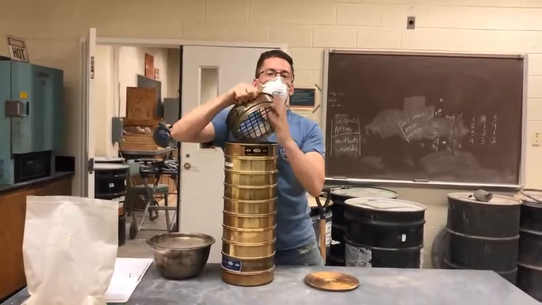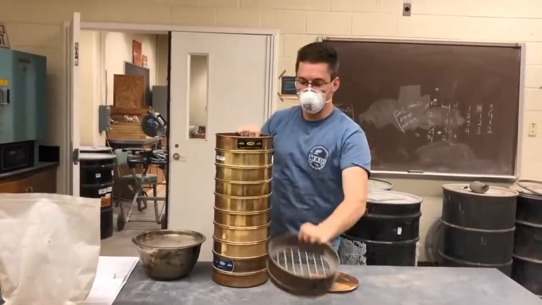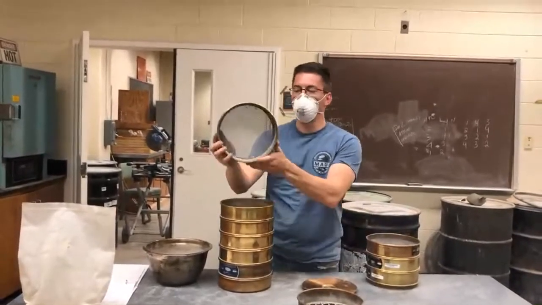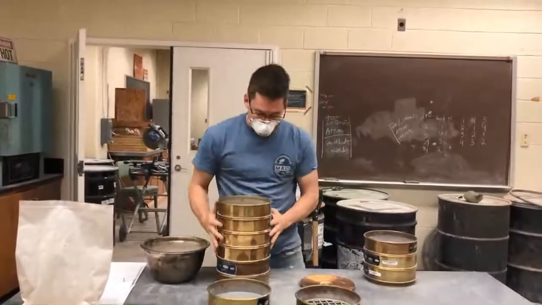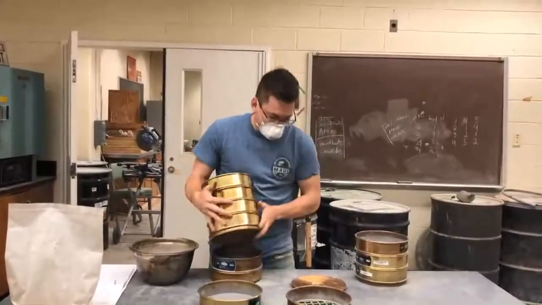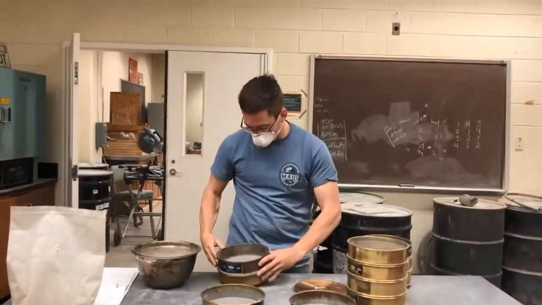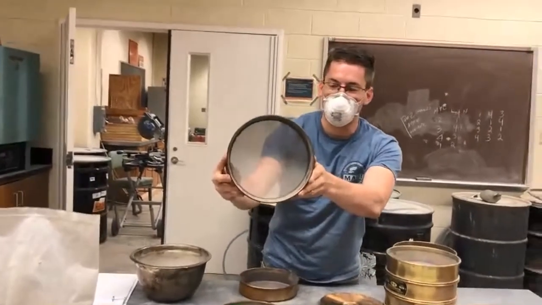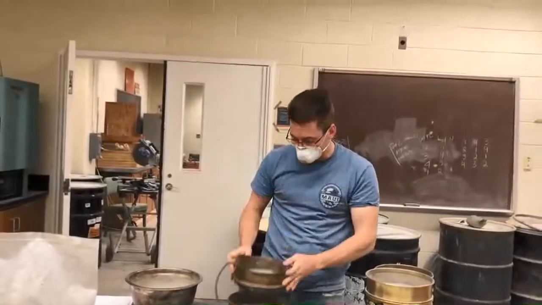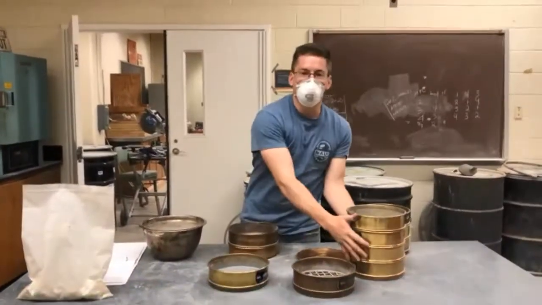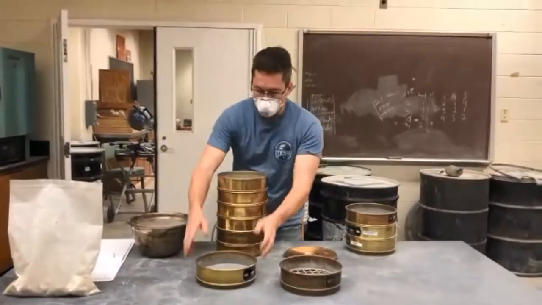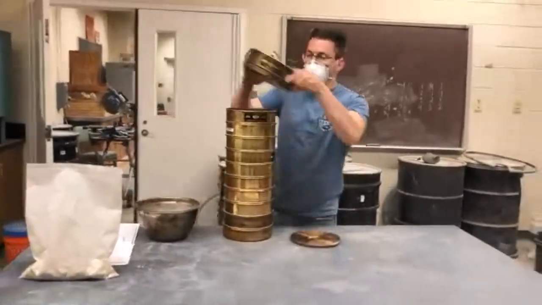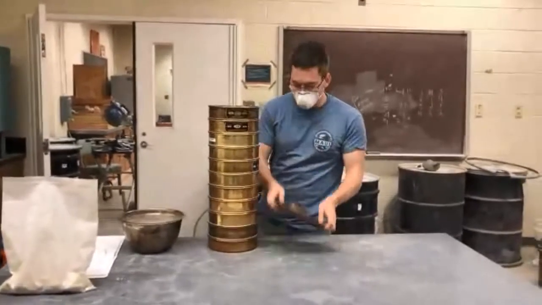So this is the 3/4 inch sieve. Here's a smaller one. This one is a number 8 sieve. And then the number 200 is right here. And this catches dust in it. It's 75 microns, very, very fine material. So what we want to do is we want to pour our aggregate in there and sieve it out to figure out our gradation.